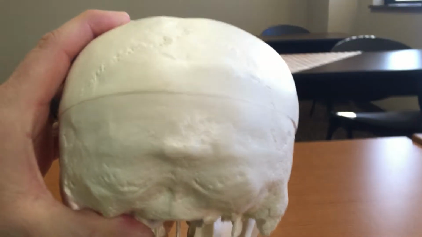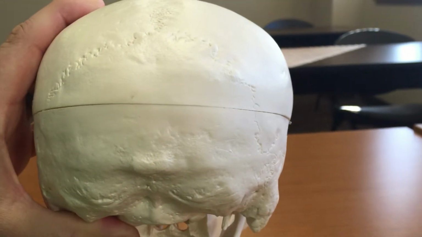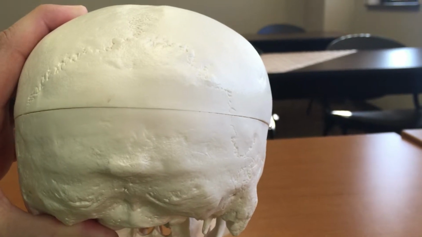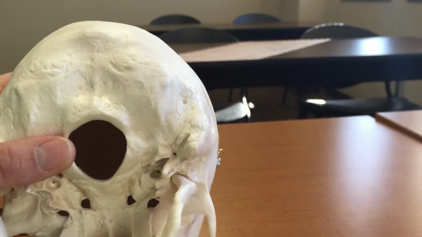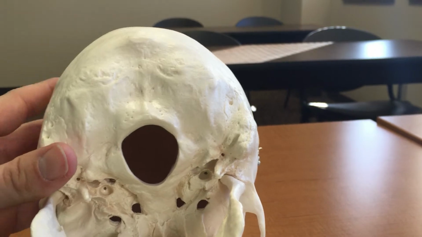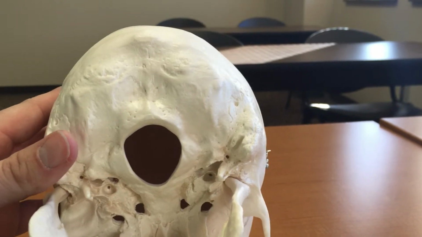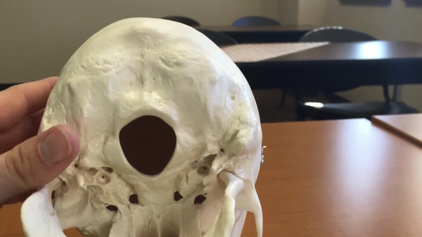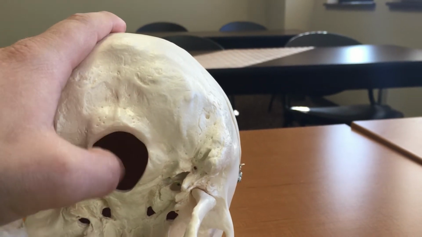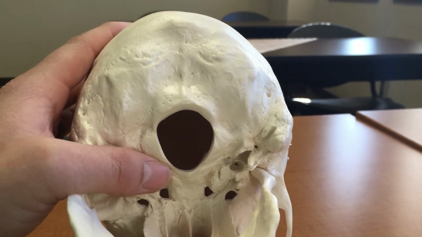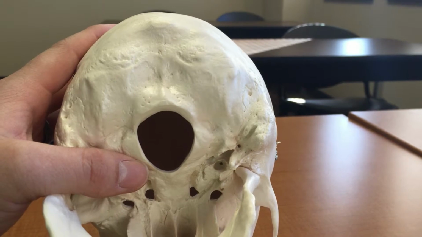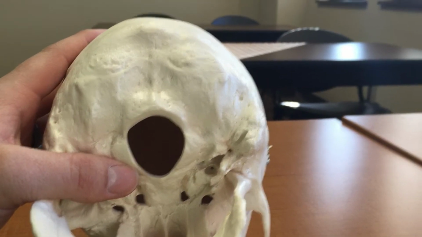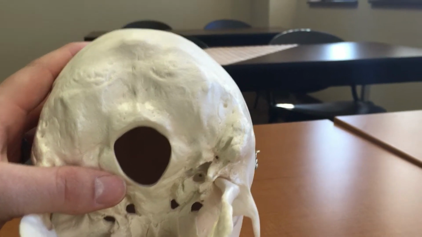We have the back of the skull now, where we can see the occipital bone. The occipital bone actually forms a good portion of the base or the floor of our cranial cavity. The biggest thing you can take away and see right away is this really big hole. We call that the foramen magnum, which literally means big hole.